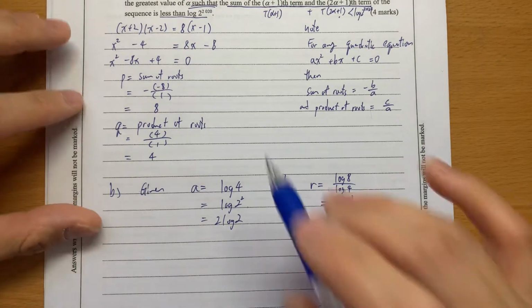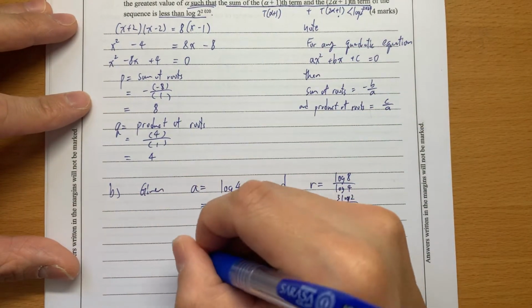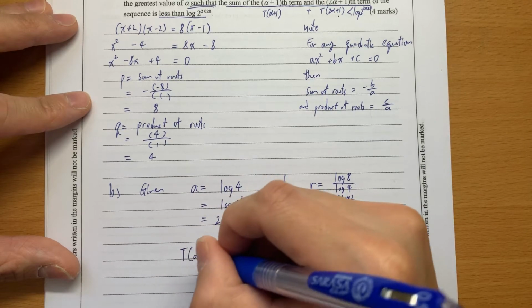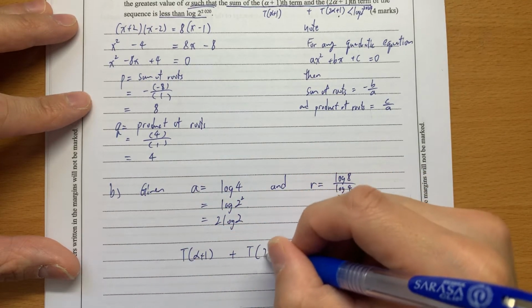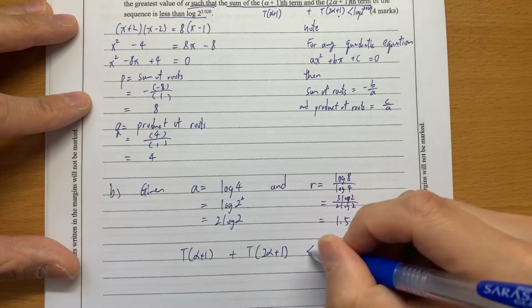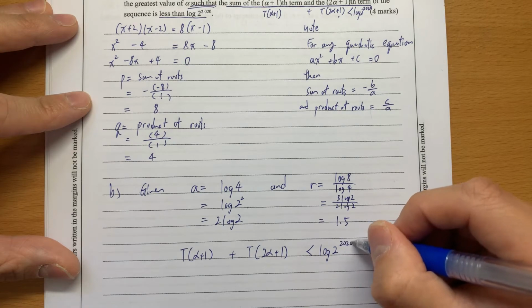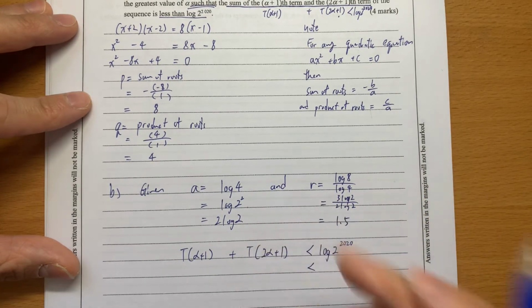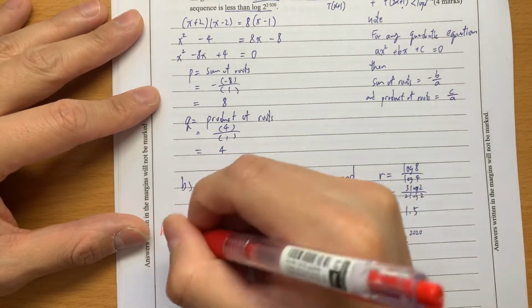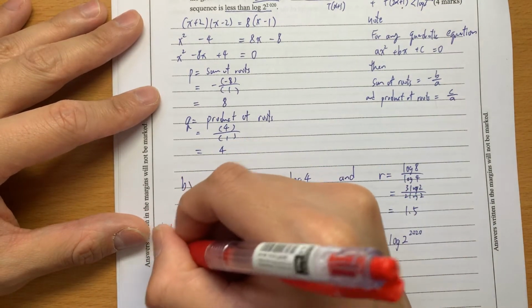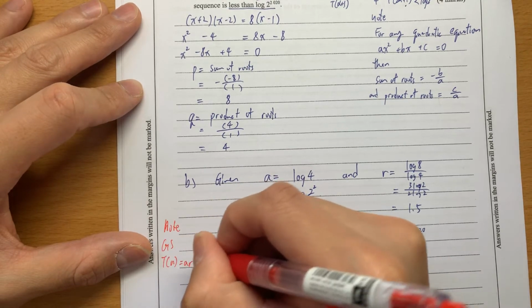After that, we can easily write this one down, and our condition: T alpha plus 1 plus T bracket 2 alpha plus 1 less than this. Don't forget it. In GS, Tn is equal to A R to the power of n minus 1.